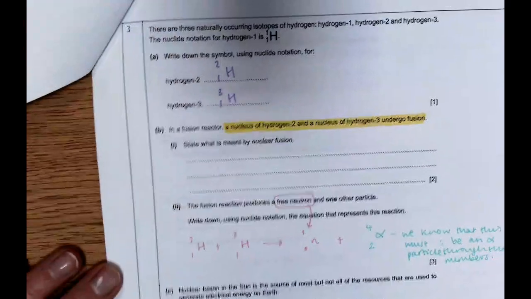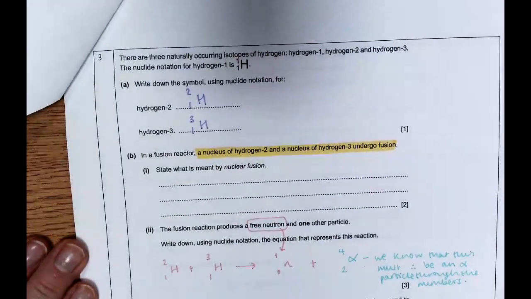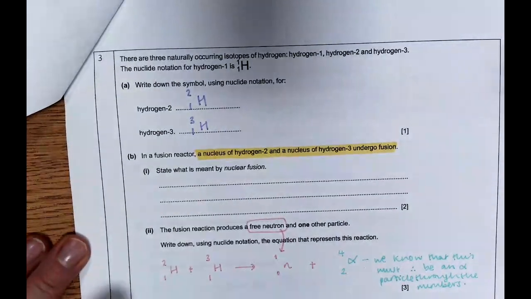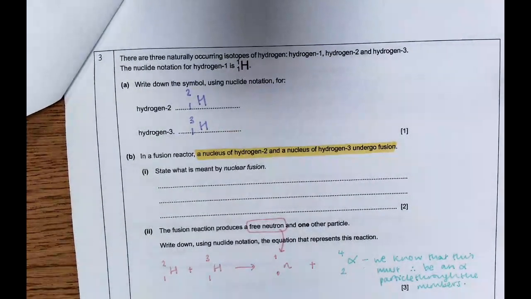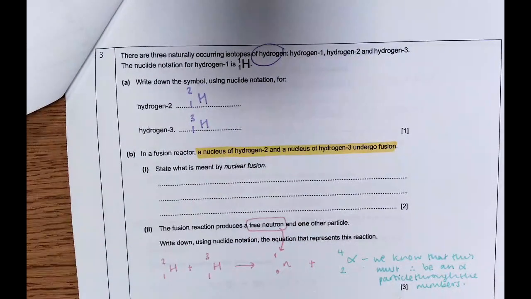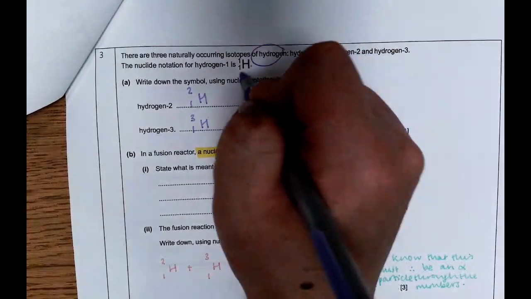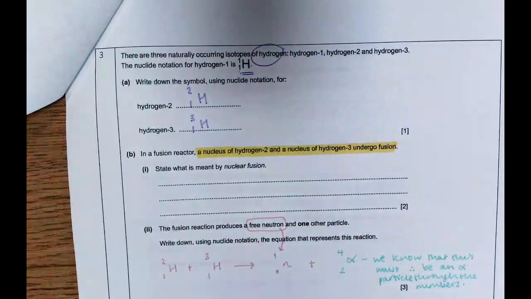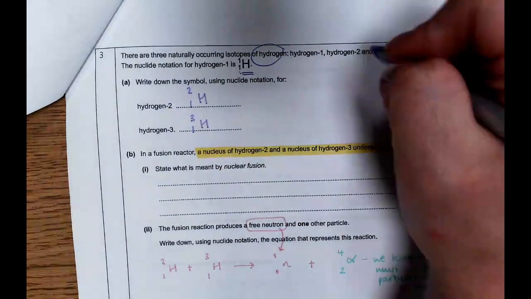Okay, this next question wasn't done necessarily too well. So there are 3 naturally occurring isotopes of hydrogen. Again, it's an isotope, so the proton number is the same for all of them. This is hydrogen 1, so we know then that it's 1 proton. Okay, a singular proton is hydrogen 1.